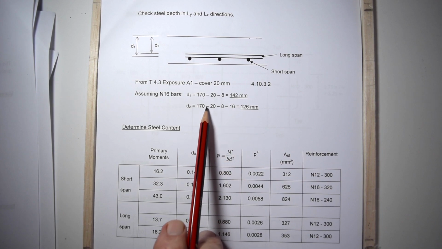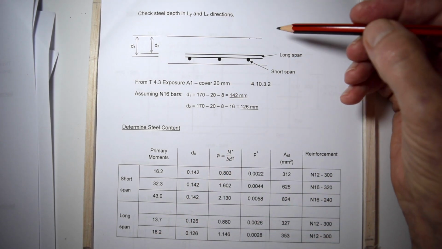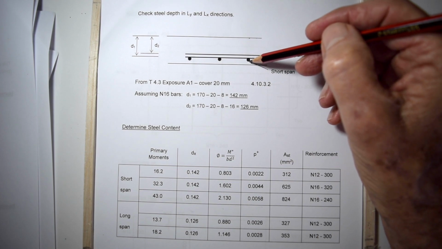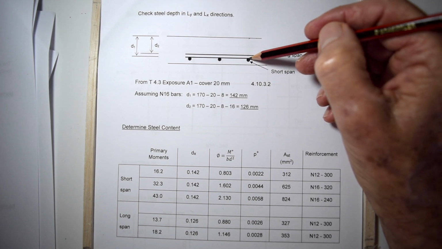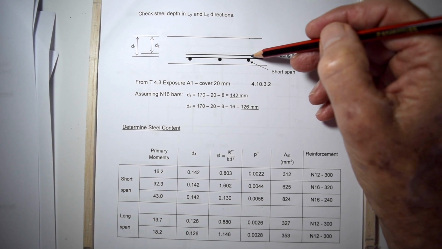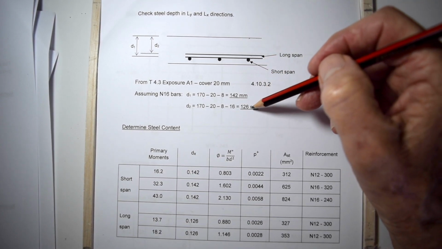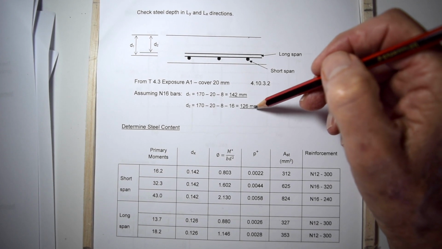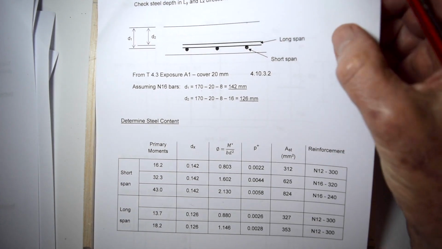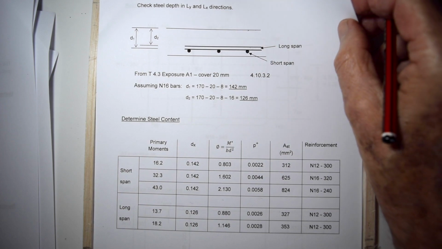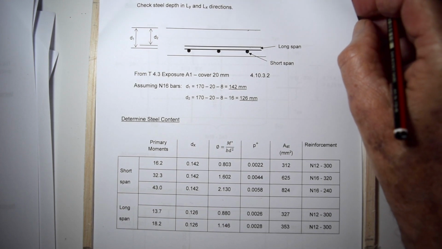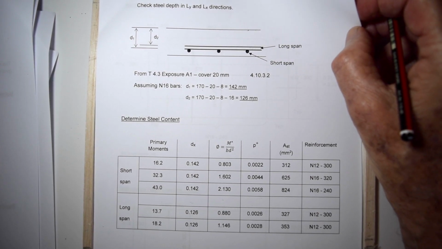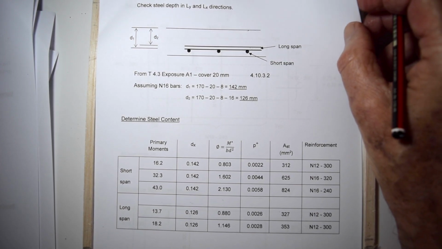D2, we've got 170 for our slab minus the 20 cover minus the 16 millimeter diameter bar minus the radius of the top bar, which gives us a lower effective depth of 126 millimeters. If you don't understand that at the first hit, play the video to yourself again and you'll understand it, or you can always contact me.